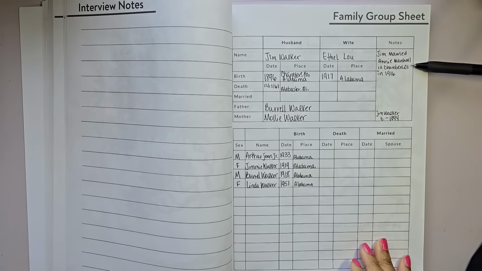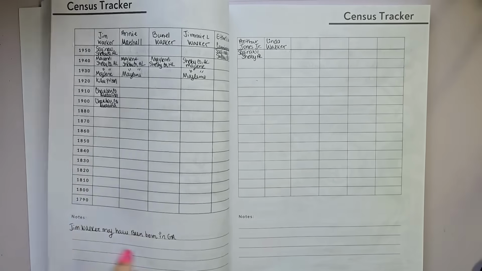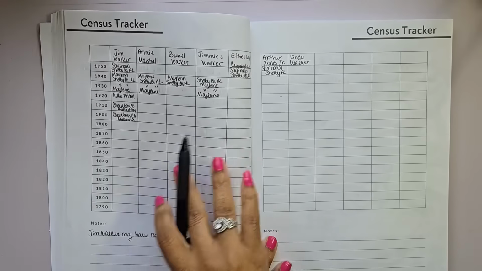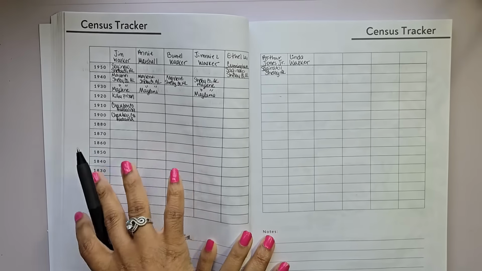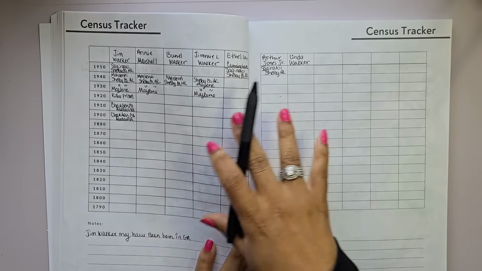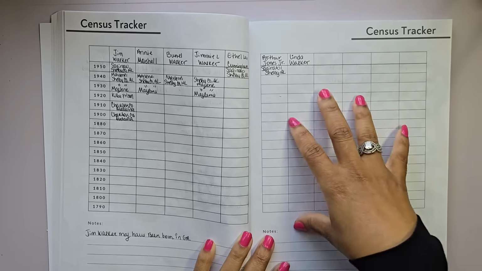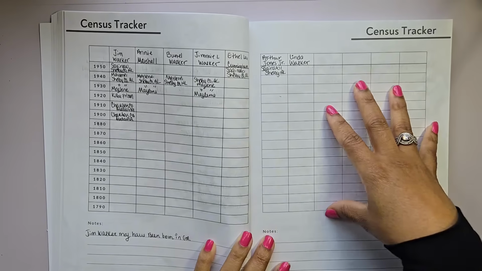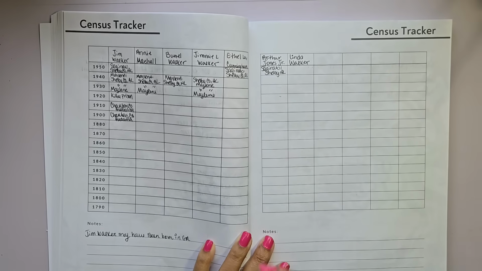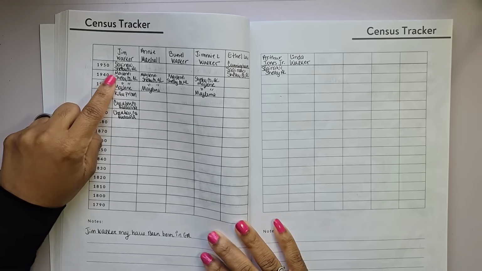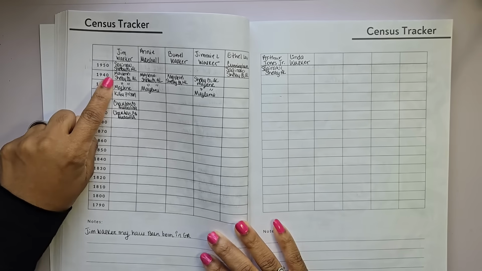He was married before, so I listed his first wife in the notes section. And then the next part of researching is to take that family unit from the family group sheet and list them on the census tracker. And the point of using the census tracker is to track each person in the family unit through the census records and notate their locations for each census year.